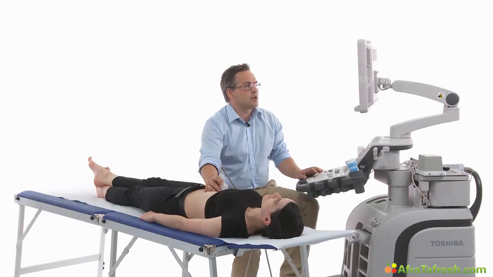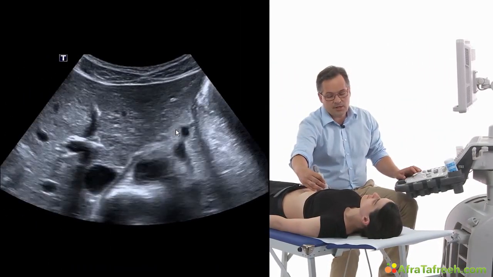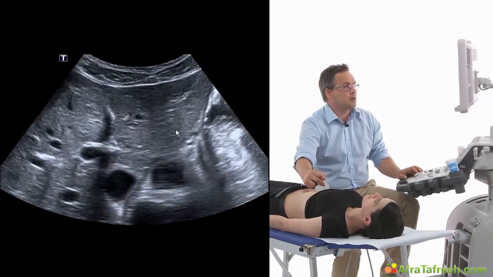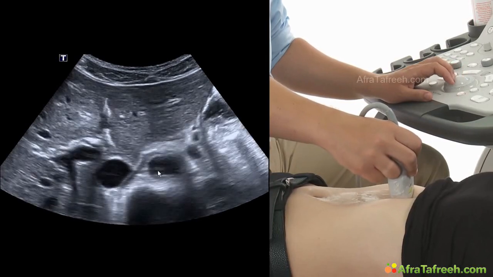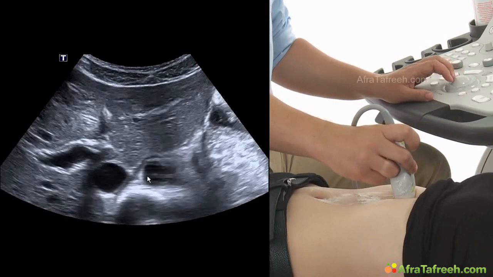After we manage to scan the aorta in the longitudinal scan, we change to the transverse view in the epigastrium, turning the probe 90 degrees counterclockwise, and we start to scan the aorta in a very superior region of the abdomen.